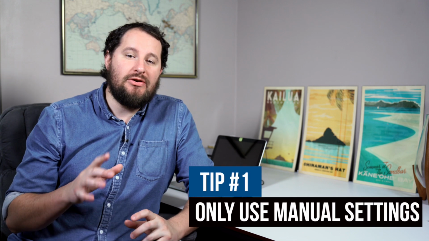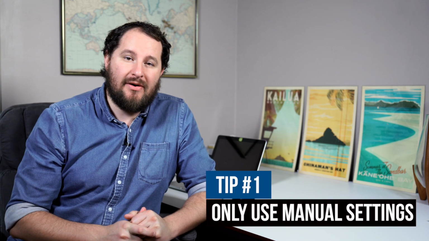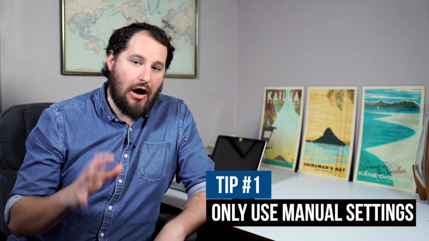Number 1 is to use the manual settings. Now, it might be tempting to just have everything on auto, but you will see that when you're flying and having everything on auto, exposure is going to be changing, even the color temperature is going to be changing, and that's distracting and really looks unprofessional.